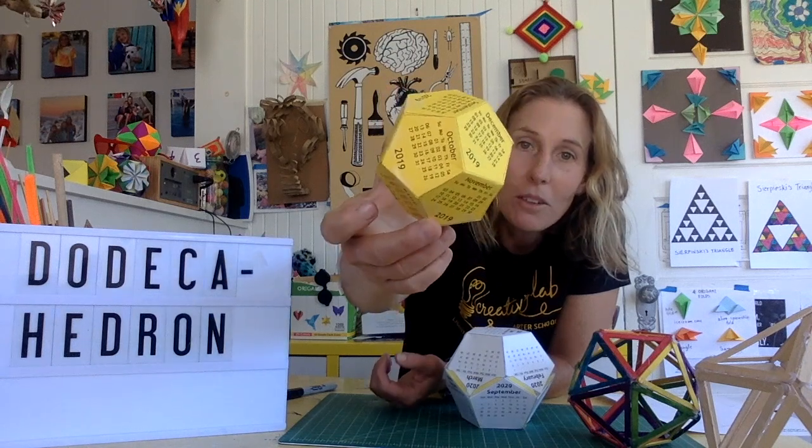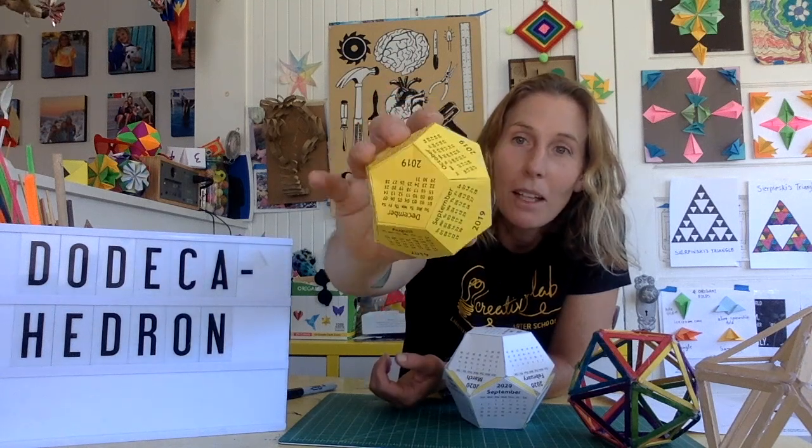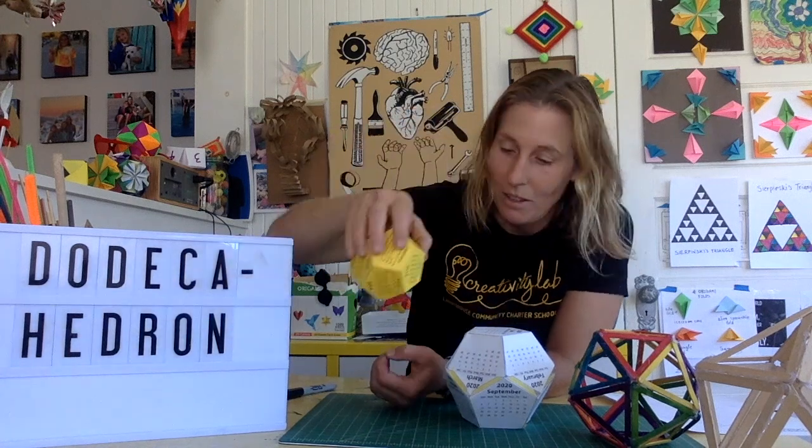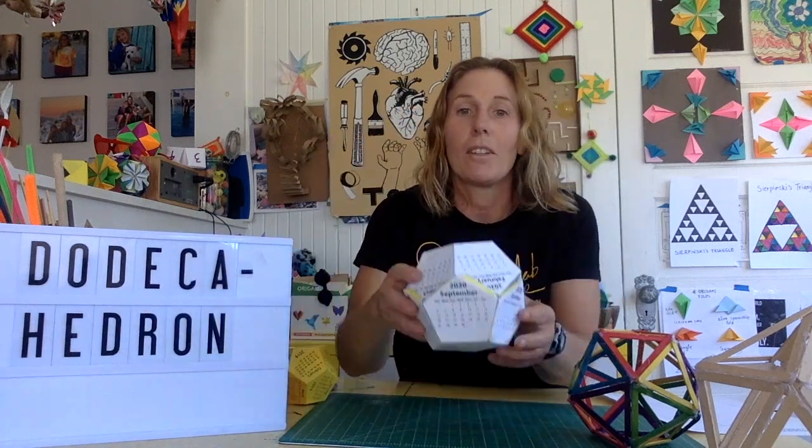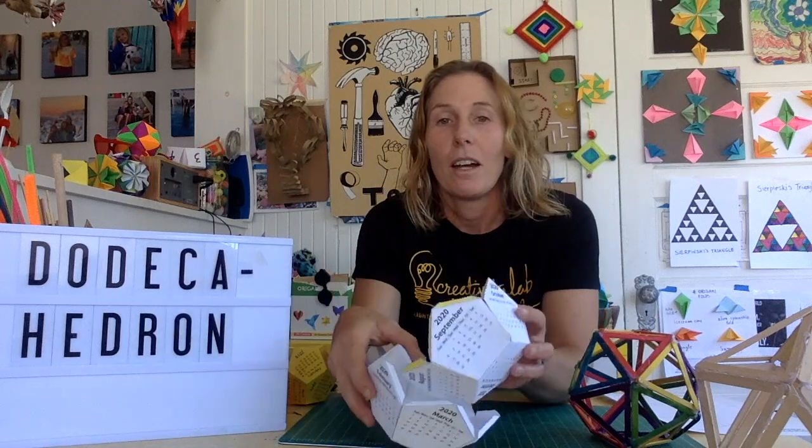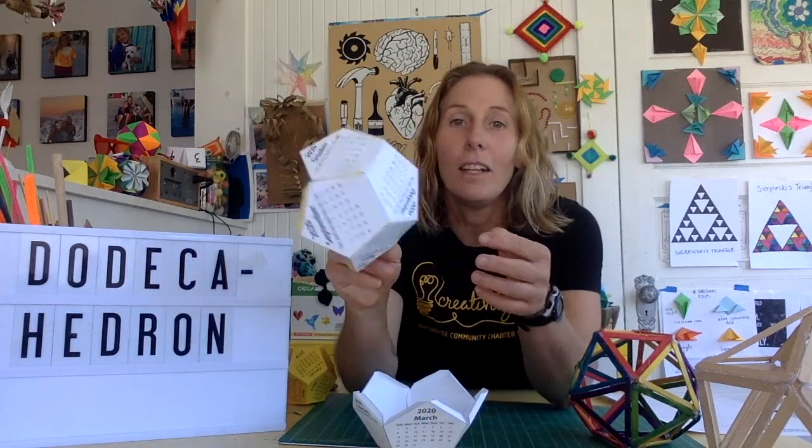So I folded this dodecahedron. I usually do this with my class. This was from 2019. But in the work packets that I gave you when schools closed, I gave you a template.